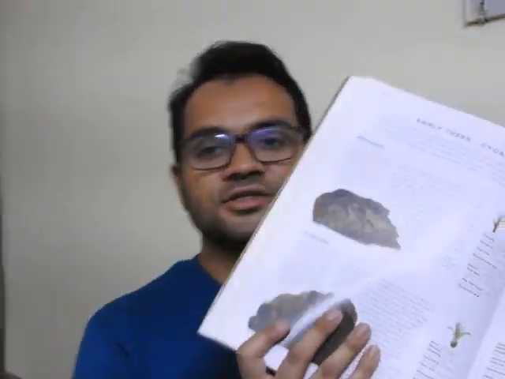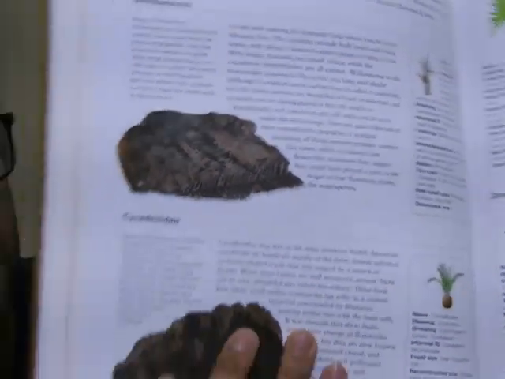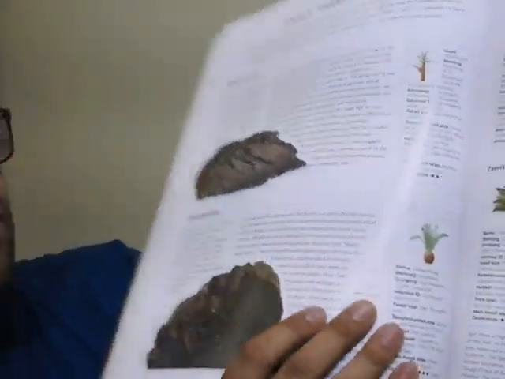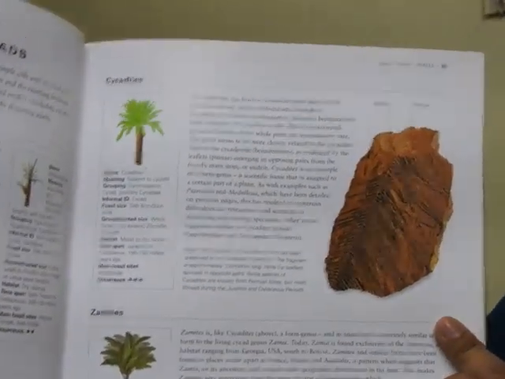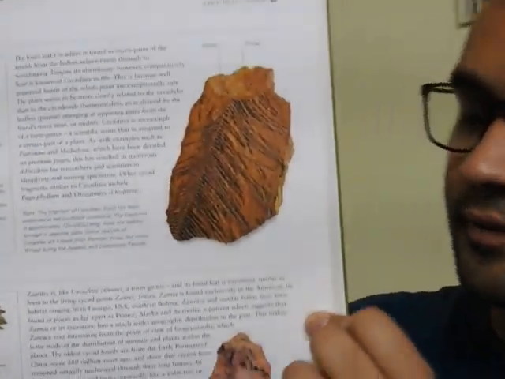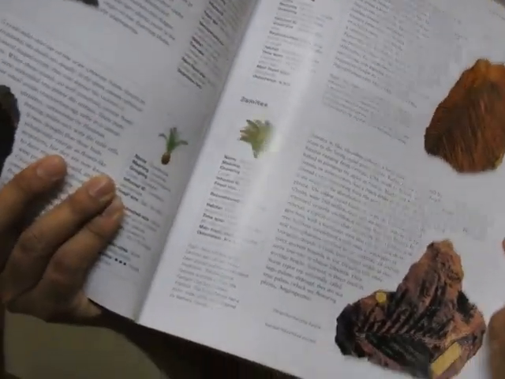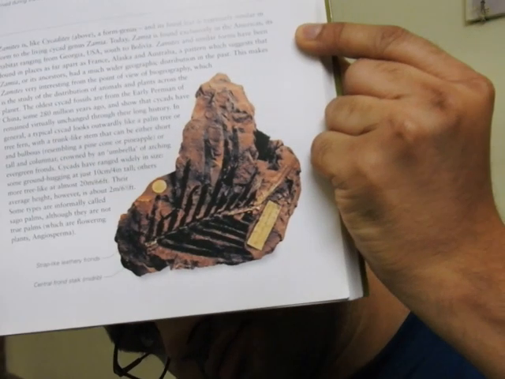So that was all from early trees, cycads. Let me show you the pictures. That's Williamsonia. This is Cycadeoidea. Cycadites. And finally, Zamites.